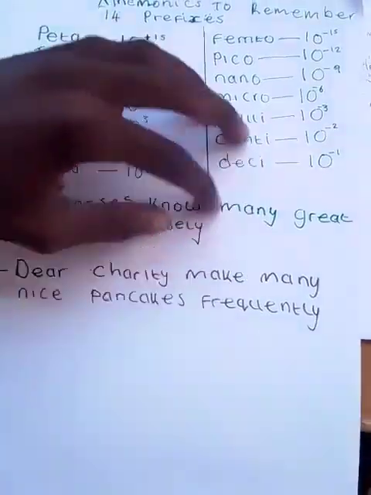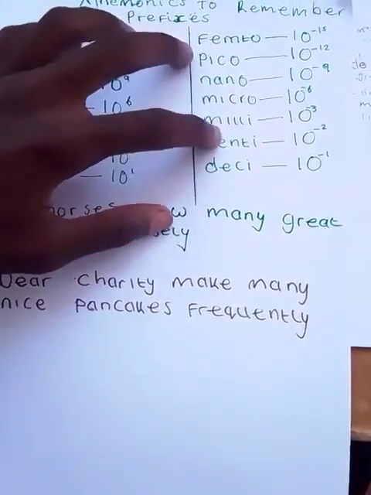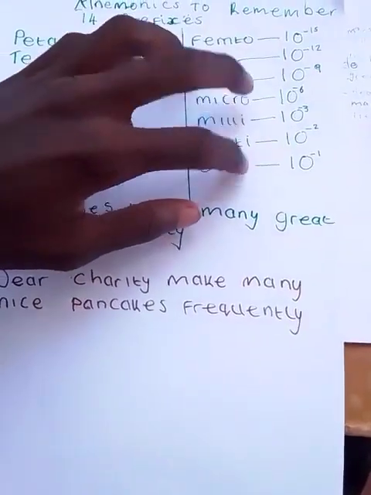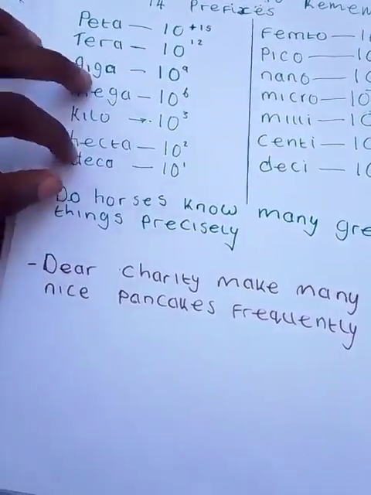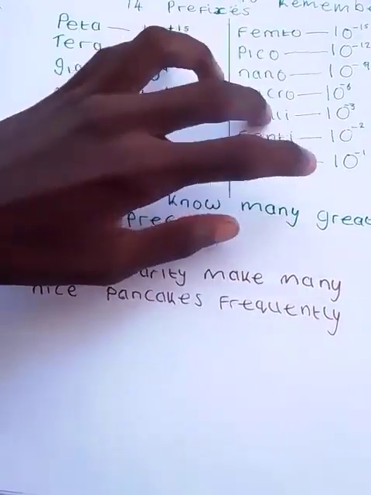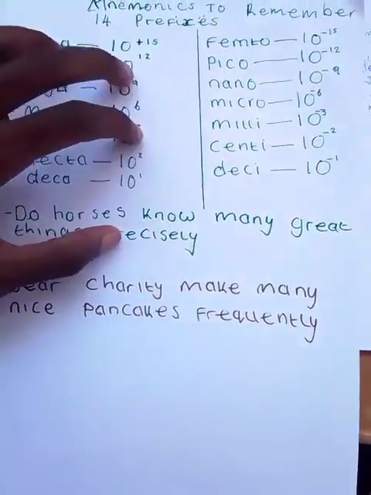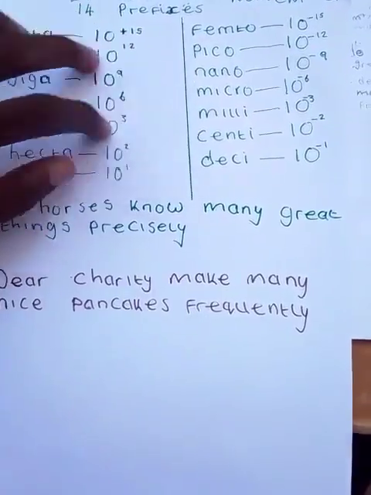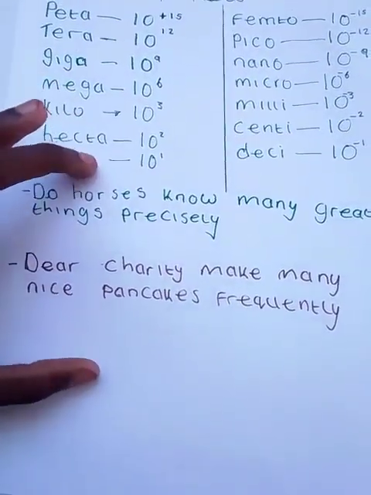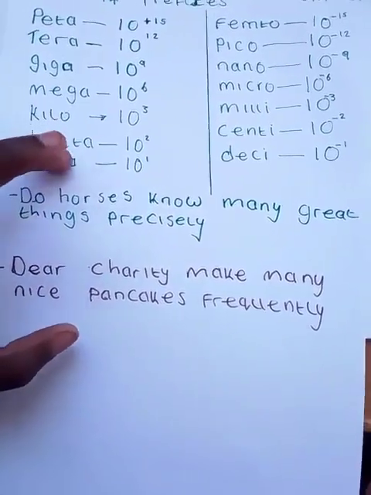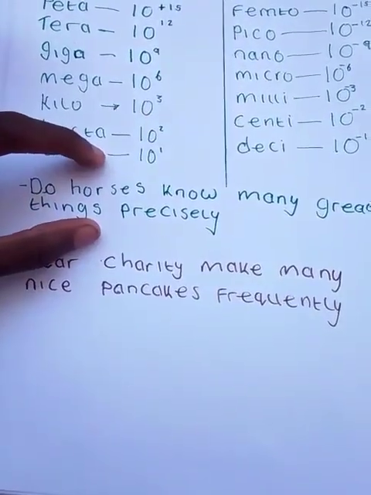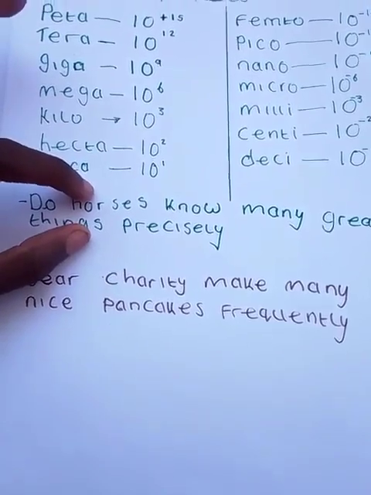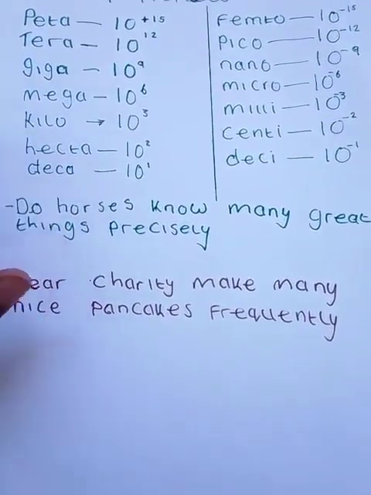You just need to familiarize yourself that here we have these prefixes and here these prefixes. To remember them in order, you first know the pattern of remembering the powers and know the prefixes to help you remember in order. You just need to know these prefixes for the positive ones, these for the negative ones.